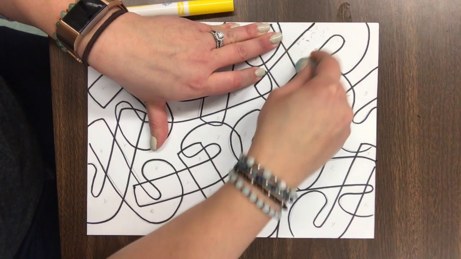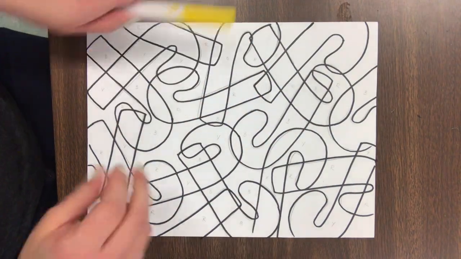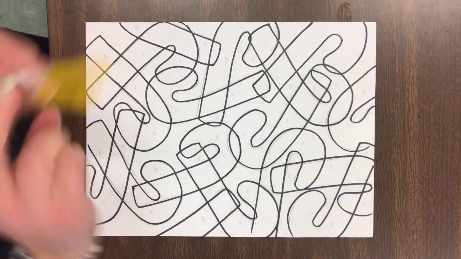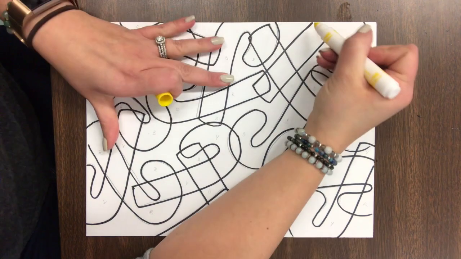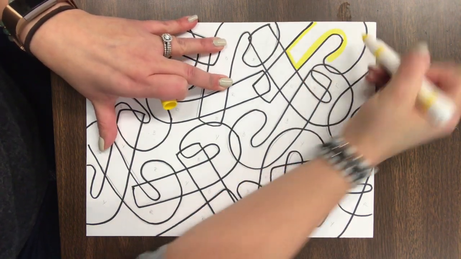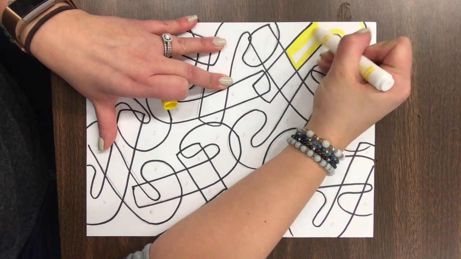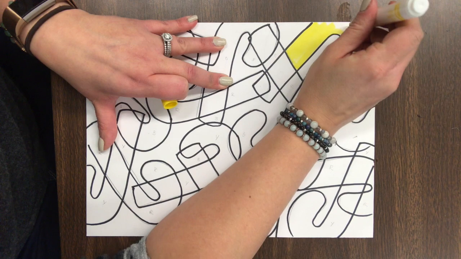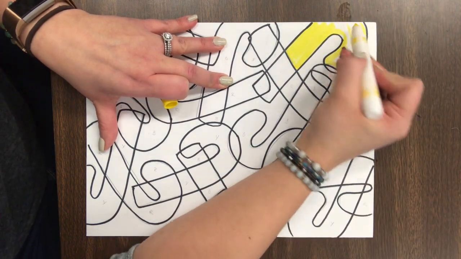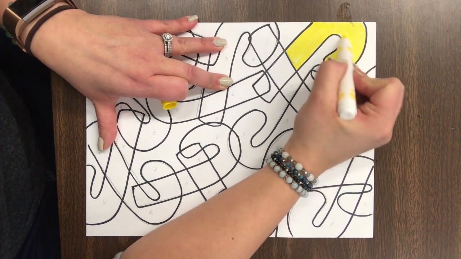If it's a yellow candy cane, I'm gonna erase. Make sure that you erase your letter beforehand. Outline and fill it in. Remember, the tip of your marker is going to give you a tiny little line, but the side of your marker is going to do a lot of coloring all at once.